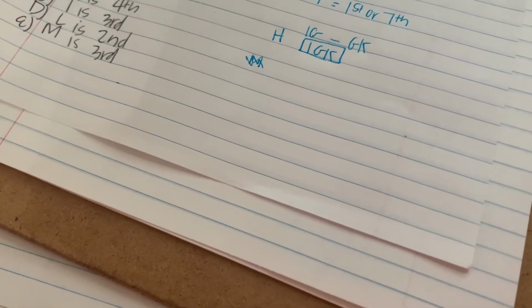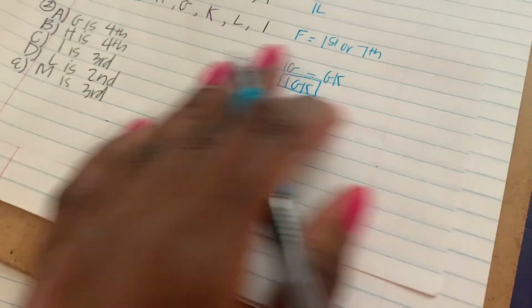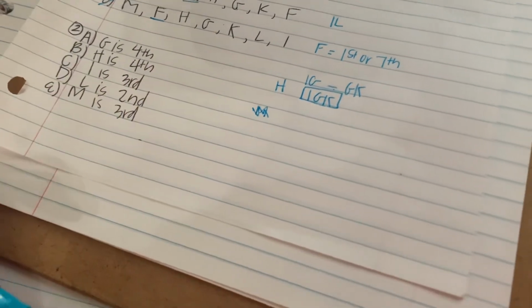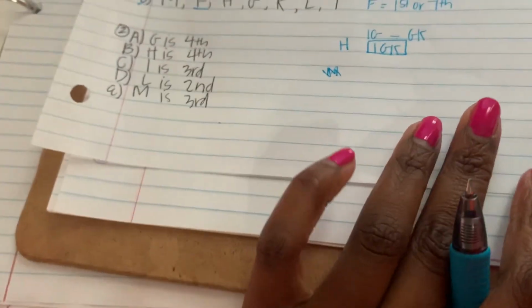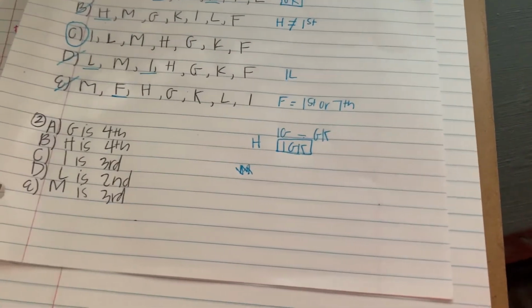And we do know that F has to be 5th or 7th. I feel like there's a way that I can block this. I want to go through the answer choices so badly, but I feel like there's a smarter way to do this, and I'm trying to think about it.